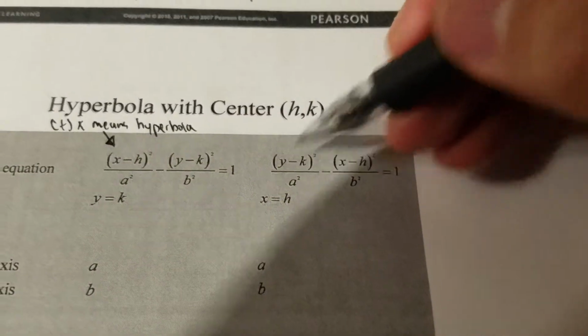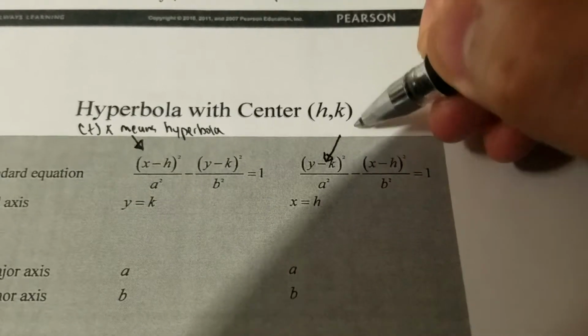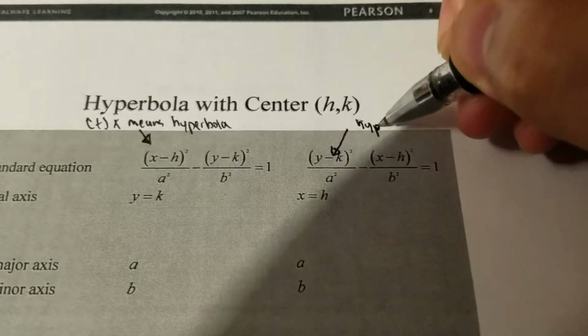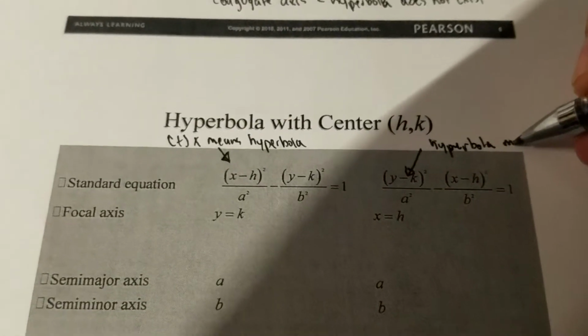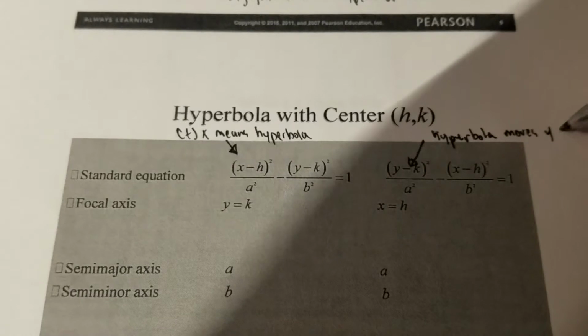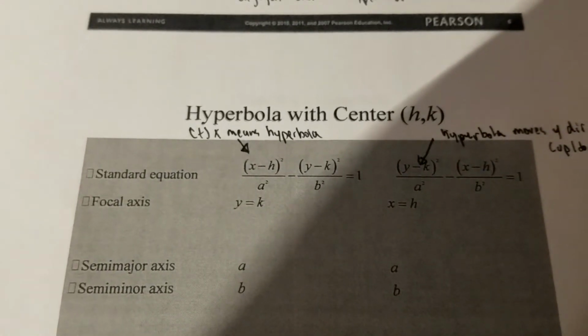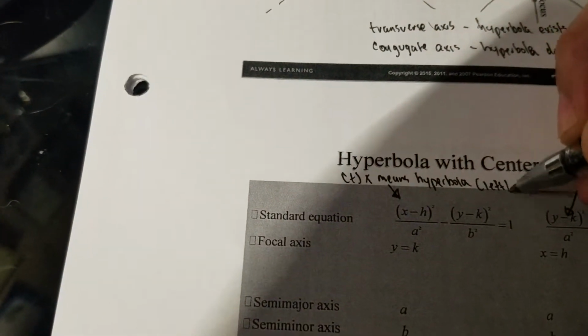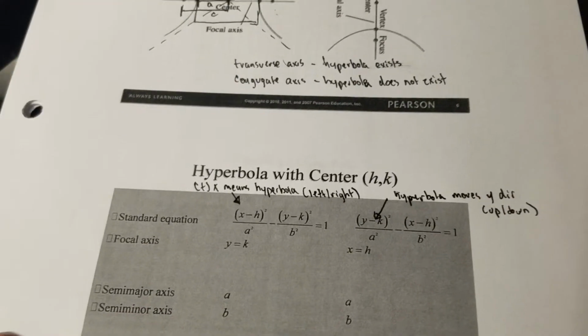Here I see that the y is positive, so that means the hyperbola moves in the y direction, which is up and down. So make note of that.